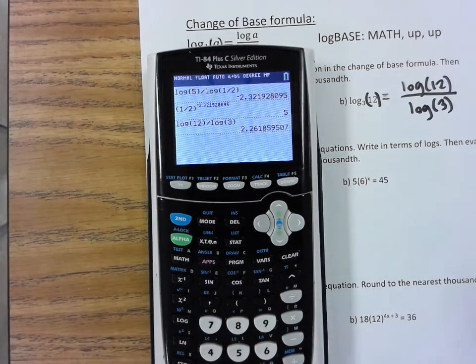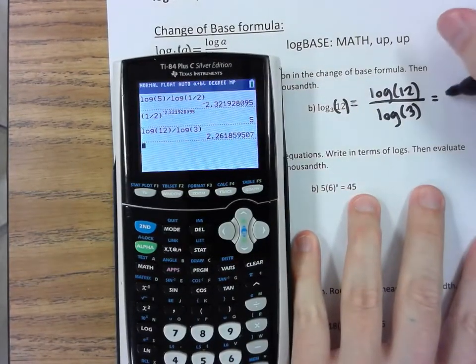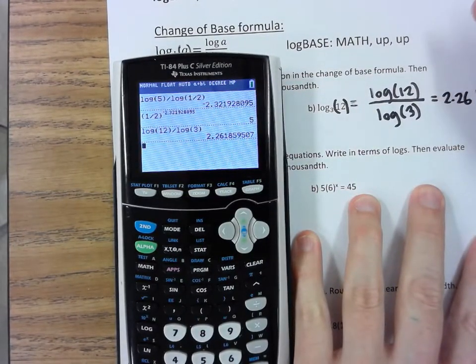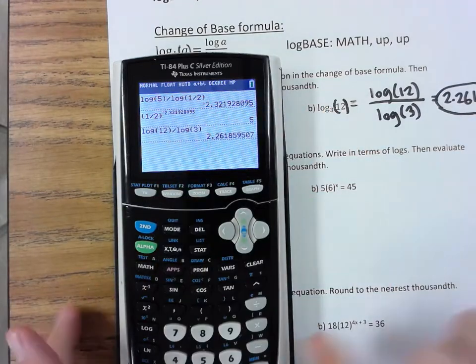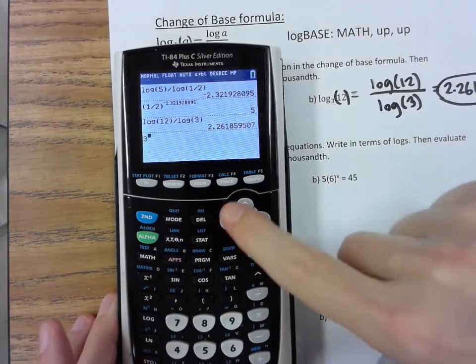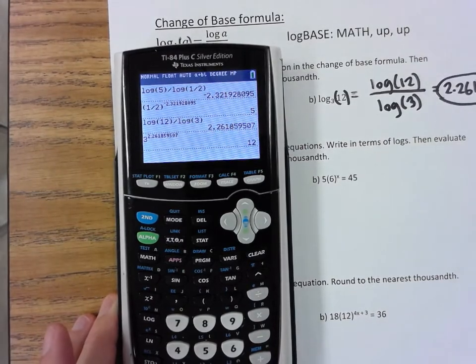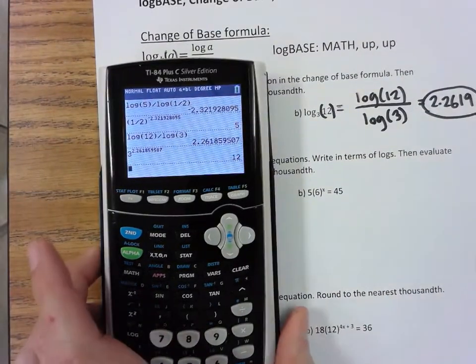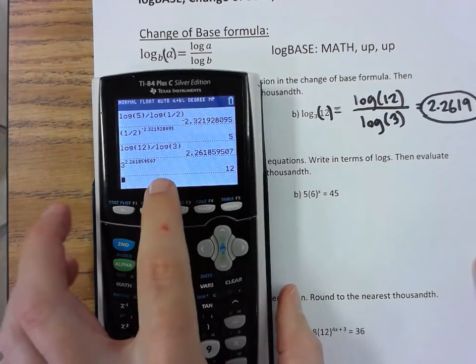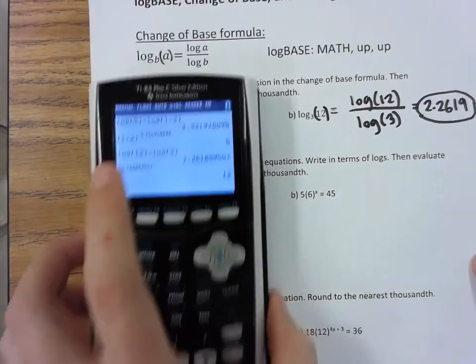You get 2.261859, so we'll say 2.2619. And just as a reminder, what that means is 3 to that power is equal to 12. So logs evaluate powers. That's the whole purpose of it. That gives you the answer.